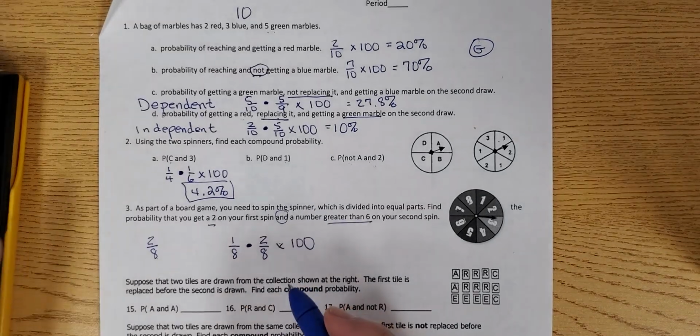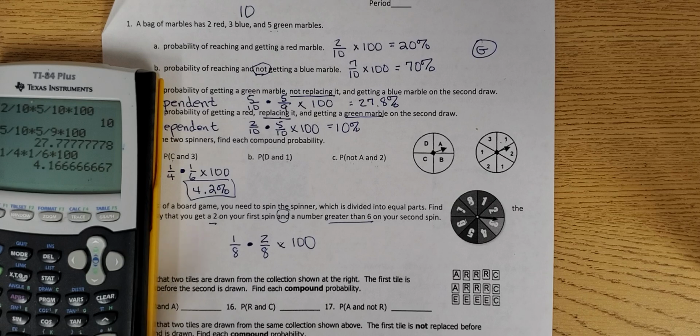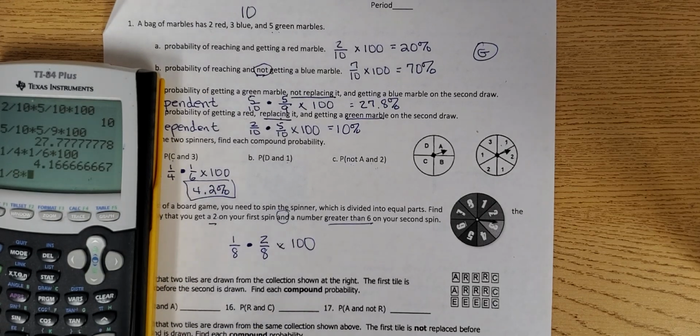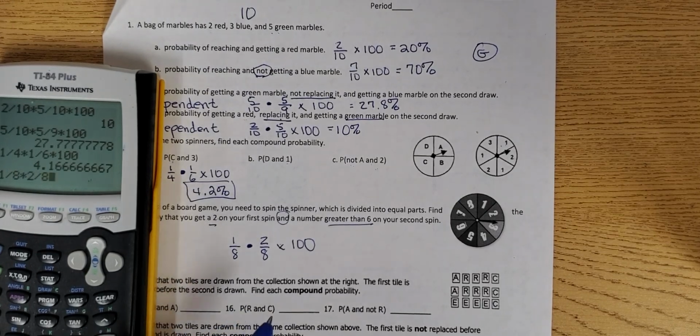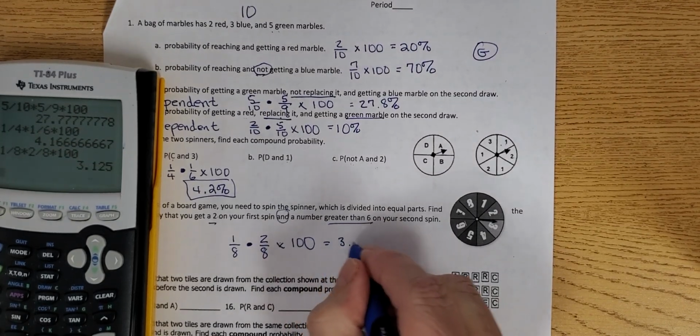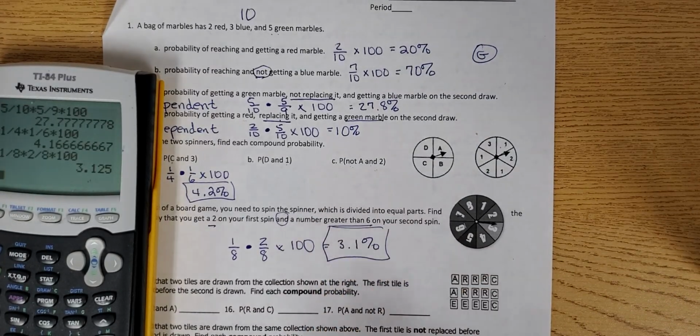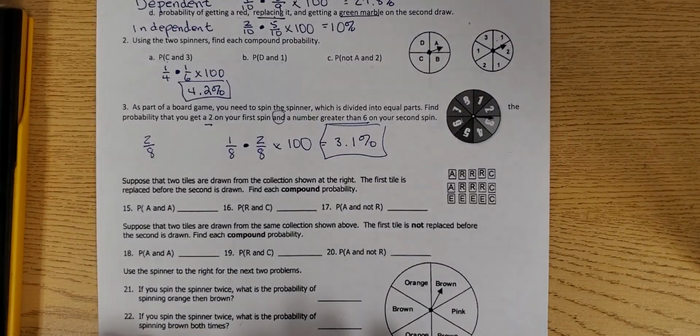So 1/8, clear. 1 divided by 8 times 2 divided by 8 times 100 is 3.1%. Okay? All right, I'll show you two more down here.